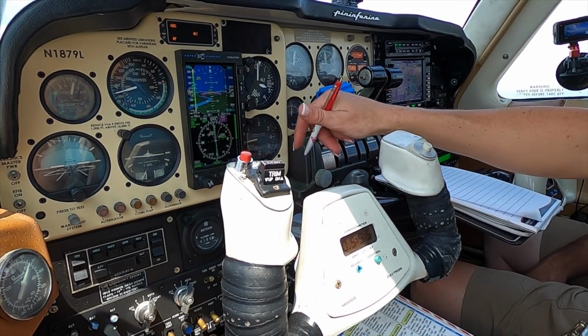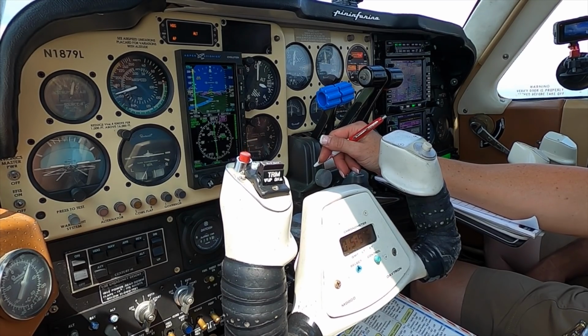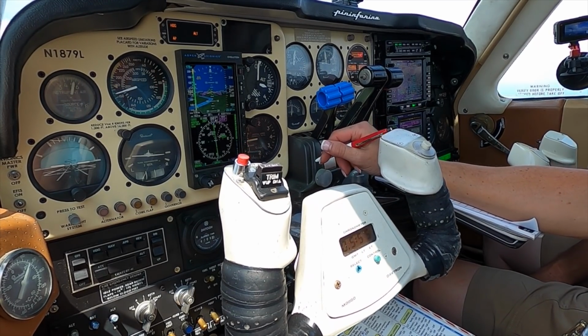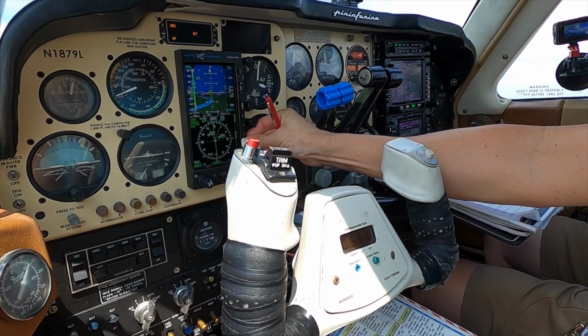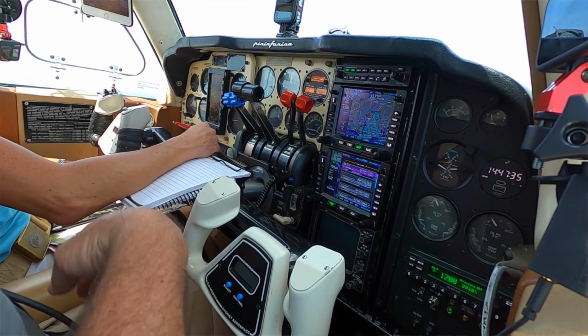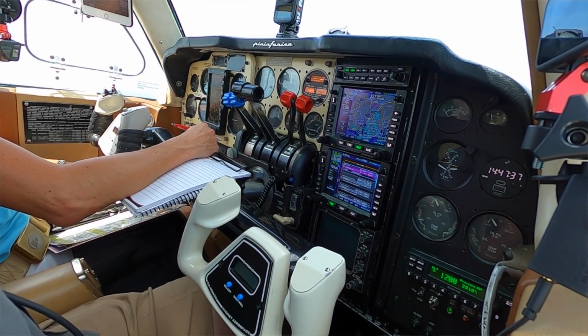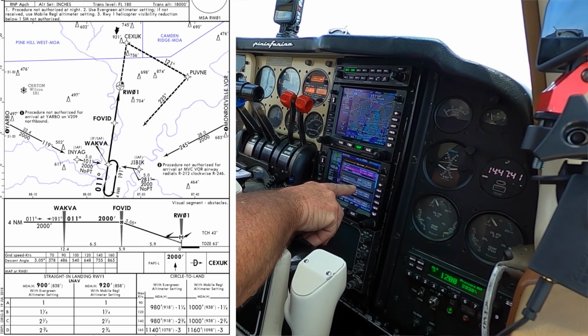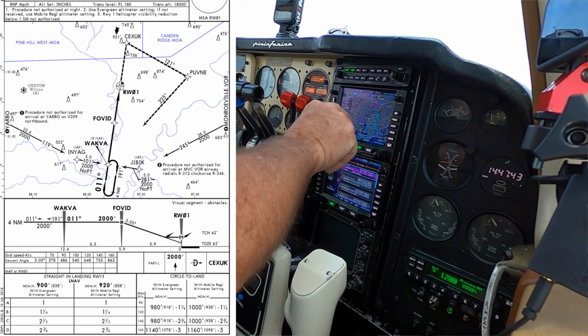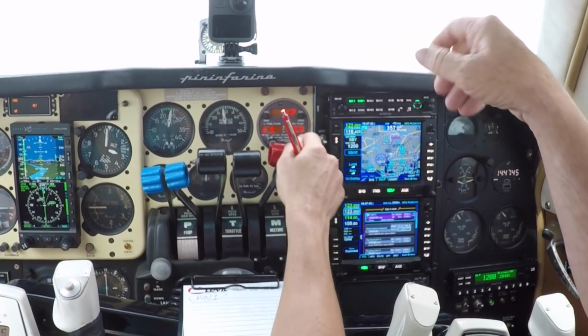I just have... Or I could do the GPSS. Right, so now you go to the GPSS because we had everything set. So we're good, we're safe. Anybody around. Right. And now see this right here. So it had an altitude. So it says cross Wakva at or above 2,000 feet. Okay. So we have our vertical speed required.